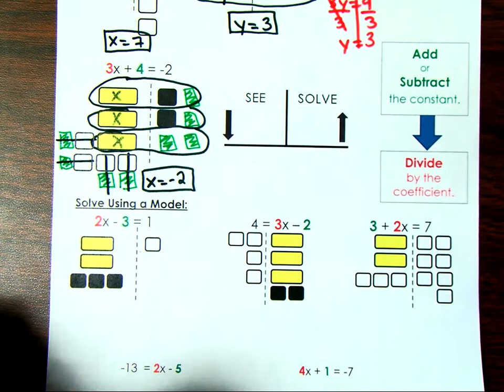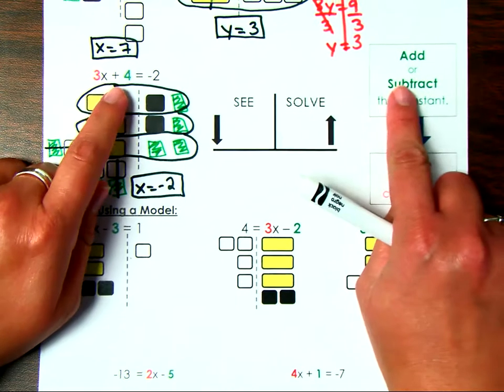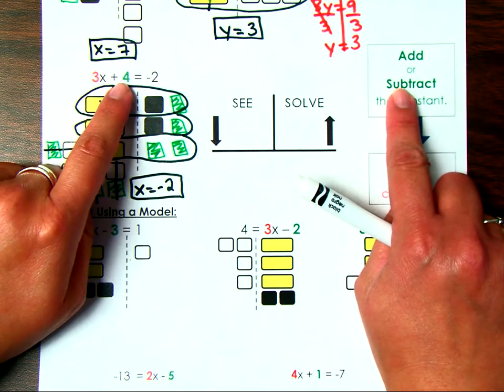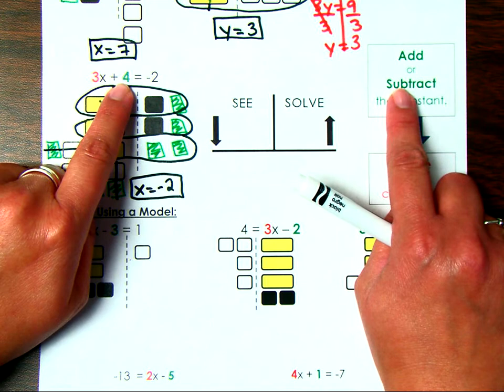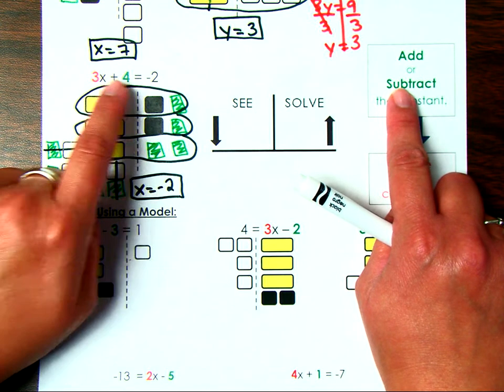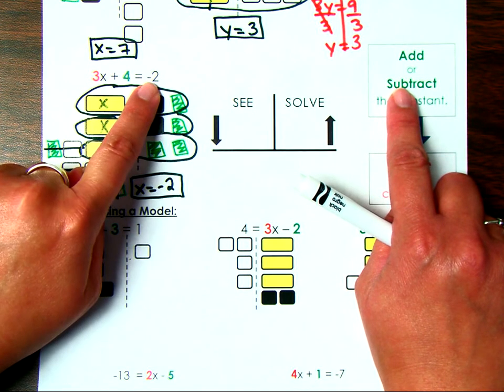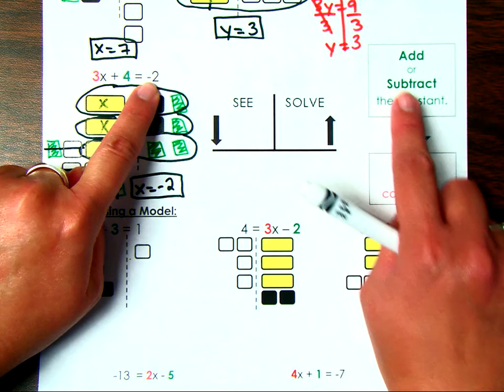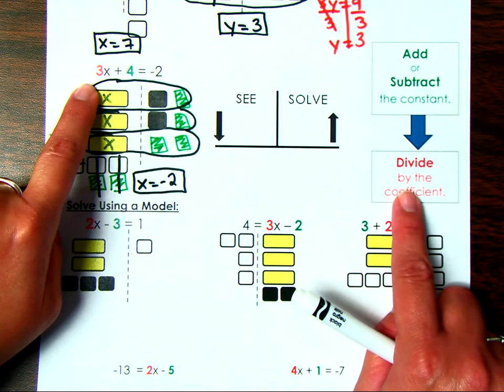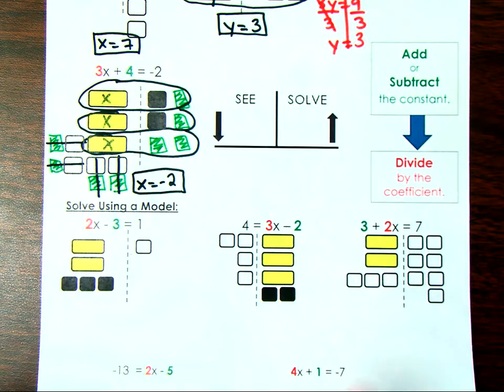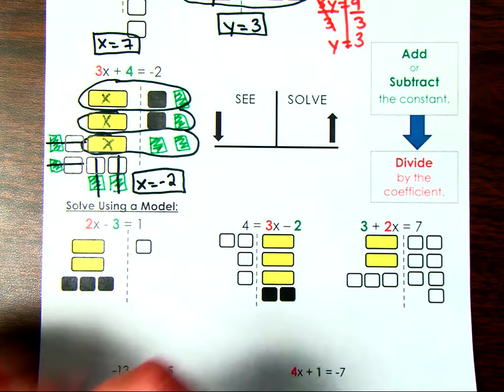So basically, we subtracted the constant because the opposite of +4 is -4. And if you put 4 negatives on each side, -2 combined with -4 is -6. And then -6 divided by 3 is -2. So we'll practice that without the pictures later on. We just want you to see this visually with the picture for now. Okay? Again, we can always double check our work.